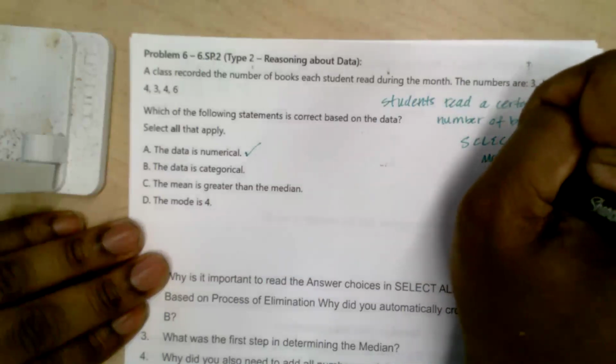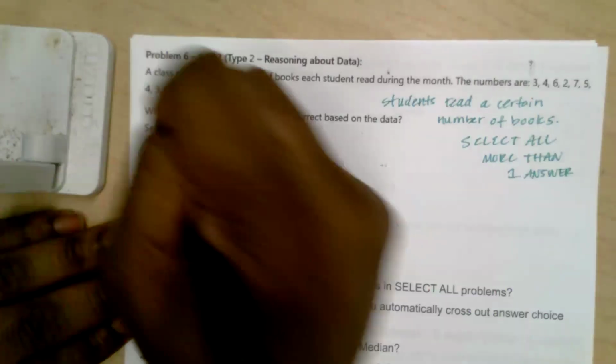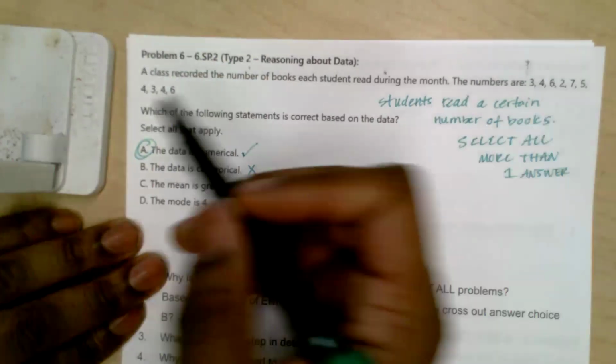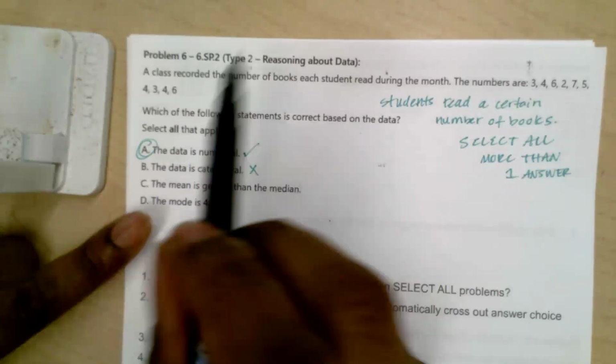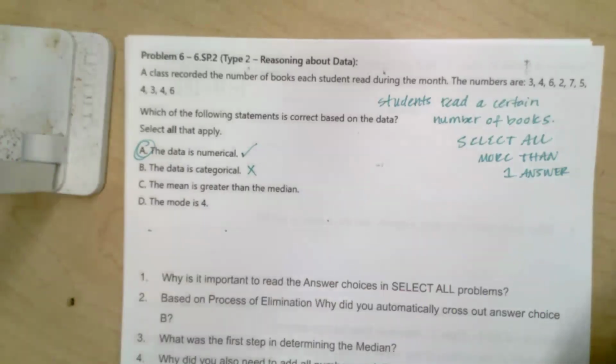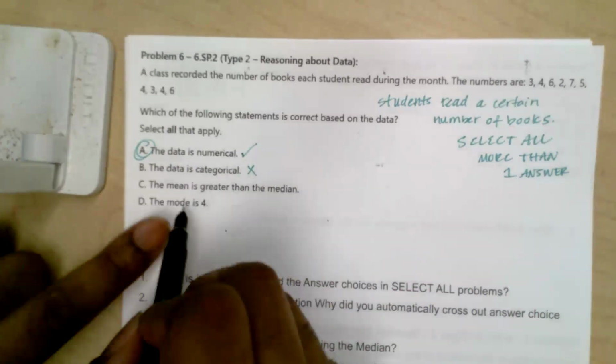So more than one answer. So I know that it's automatically that. I know it can't be categorical because it's not words, it's numbers. All right, now the mean is greater than the median and the mode is 4. So I can also look at the mode. The mode means the number that I'm going to see the most.